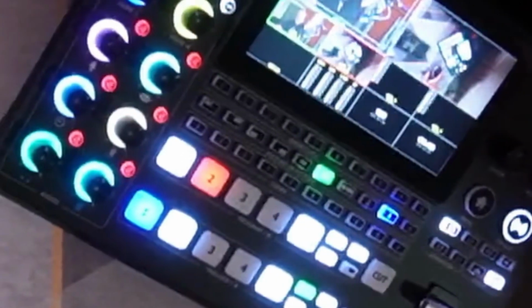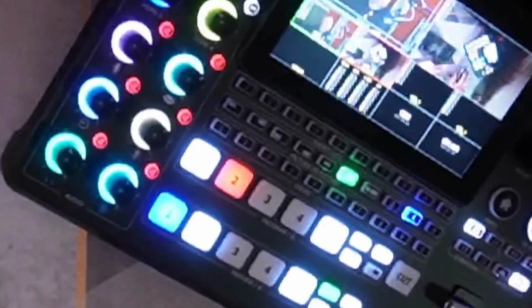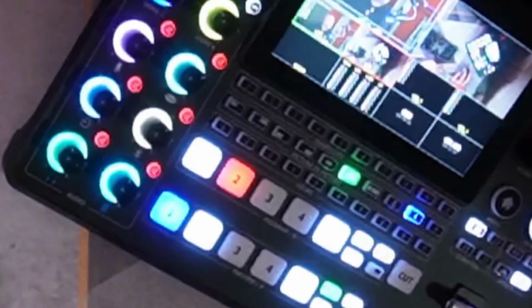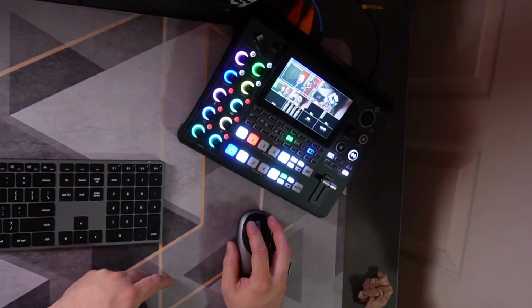So I can change my scenes within OBS and pick which device is viewing it.